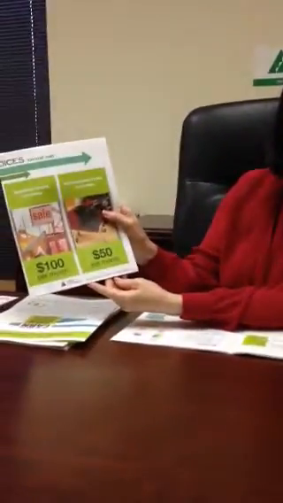For this lesson, you're going to need the JA Volunteer and Teacher Guide. You're going to need these posters, Keeping Your Balance sheets, and these are career cards.